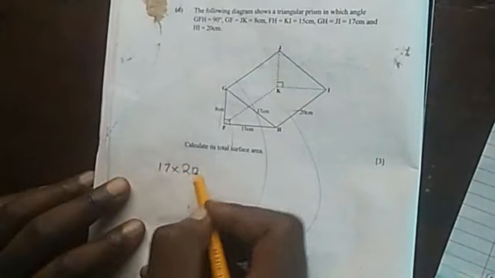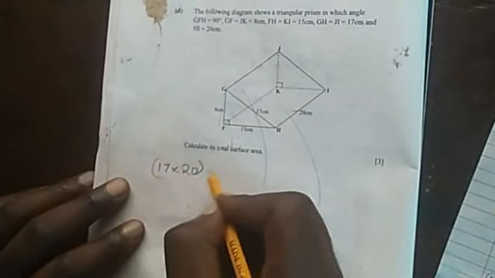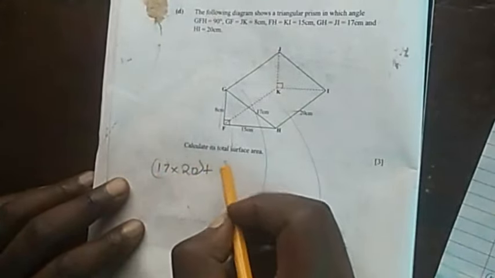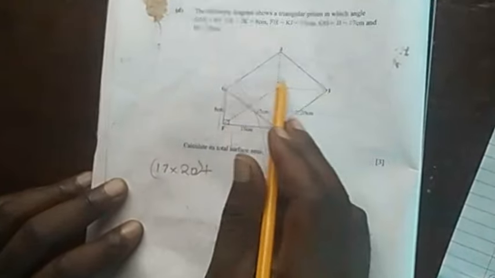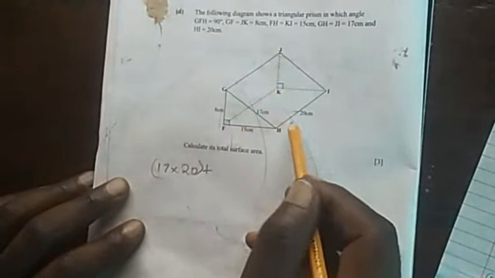So we are going to say 17 multiplied by 20. We'll start with this face, which is here. 17 multiplied by 20, the rectangle, which is this one. Plus then this rectangle down here, which is 15 times 20.